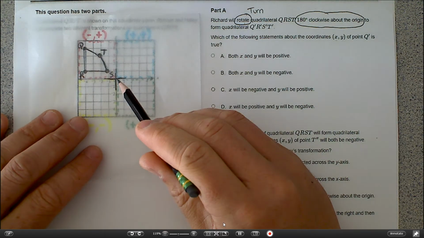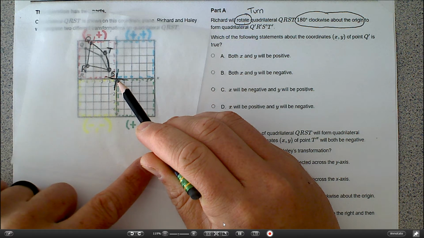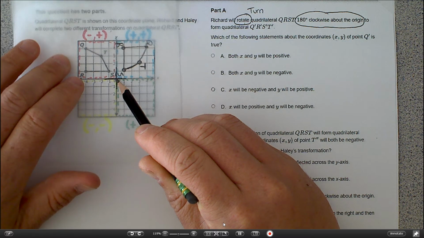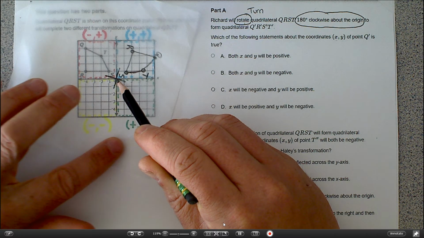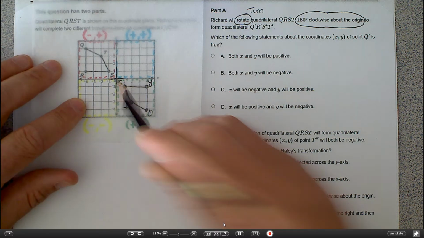So I'm going to put my pencil right on the origin, and every time I match up my lines here underneath, that's 90 degrees.